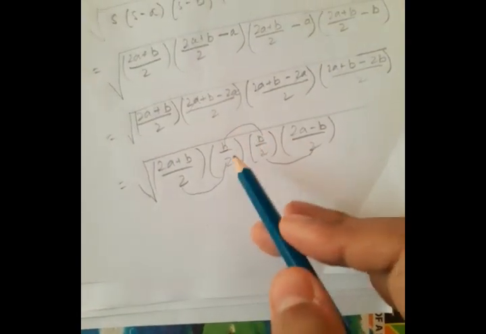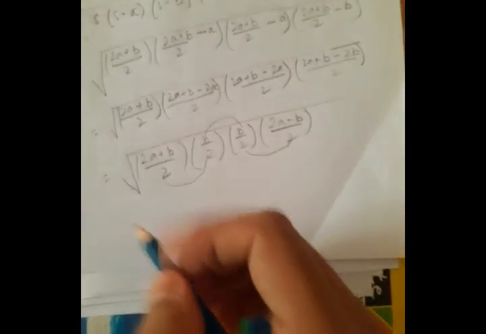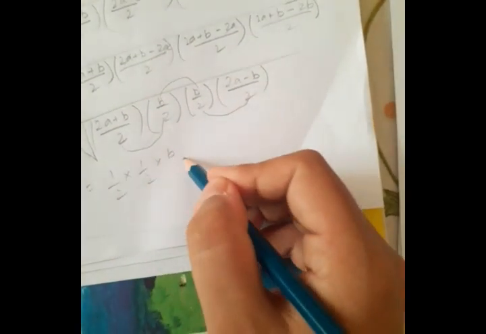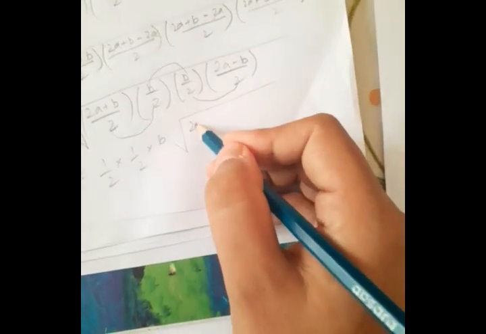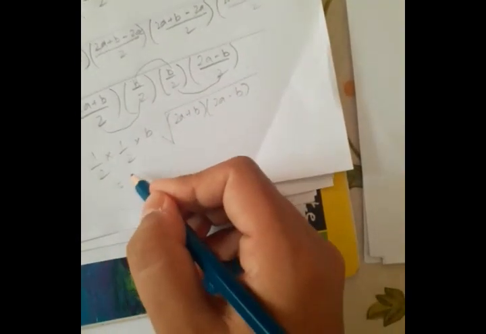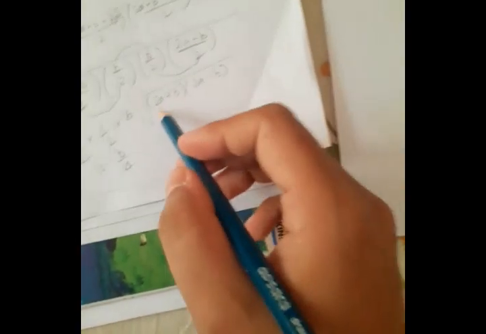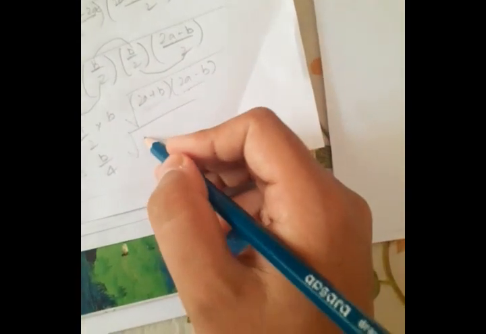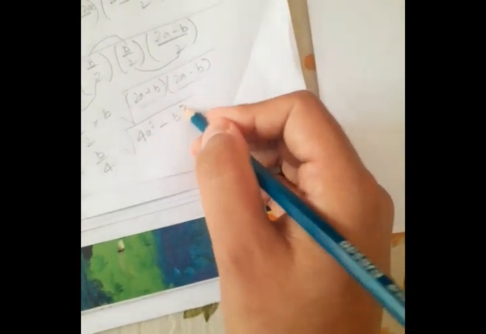And we know that for one pair, 1 by 2 into 1 by 2 into b by 2 root over 2a plus b into 2a minus b, so b by 4. And it is the algebraic identity a square minus b square, so it will be 4a square minus b square. Here is the formula deduced. Okay, it's clear.